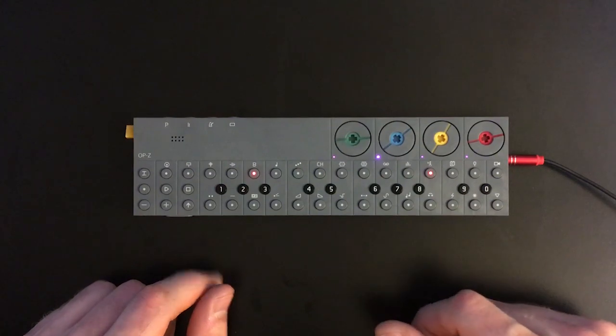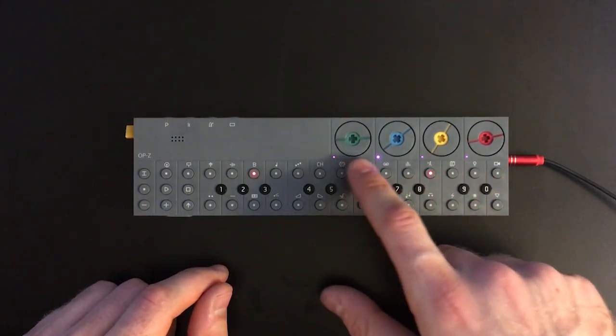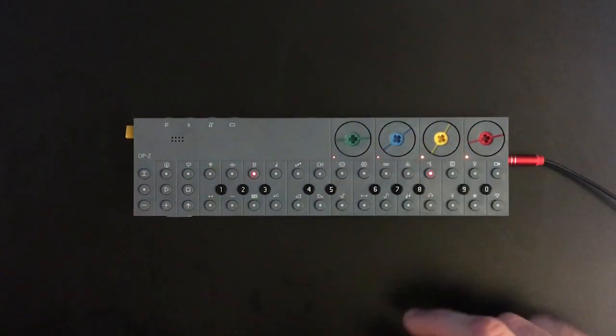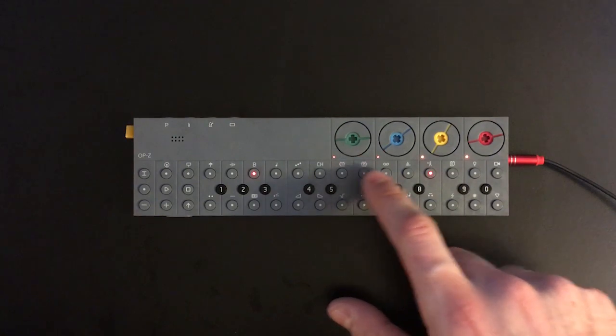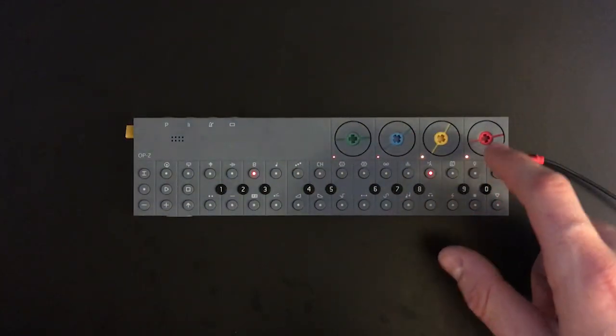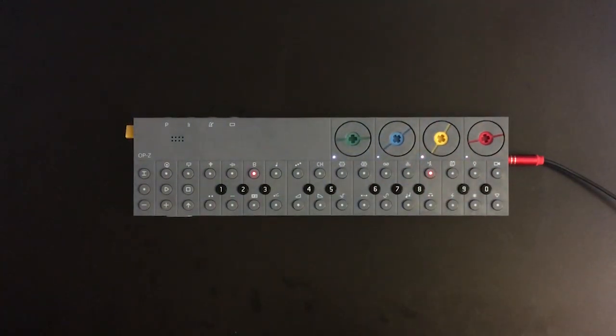Also pretty consistent, except for the arpeggiator, is the purple one, which does LFO controls. And then this is effect send 1, effect send 2, pan left, right, and then volume of the track. And then you're back to the white one.